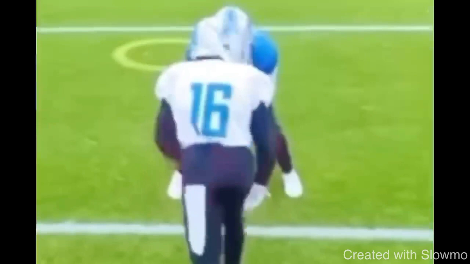It's not, hey, I'm only doing these three releases. Those are the only ones that'll ever work. There's a million releases you can use, fellas. Everybody asks me the question, hey, when should I use it? When do I do this? What route should this work on? There's no set answer. It all depends on the DB's leverage and the tools that you have in your tool belt that can make your routes look the same.